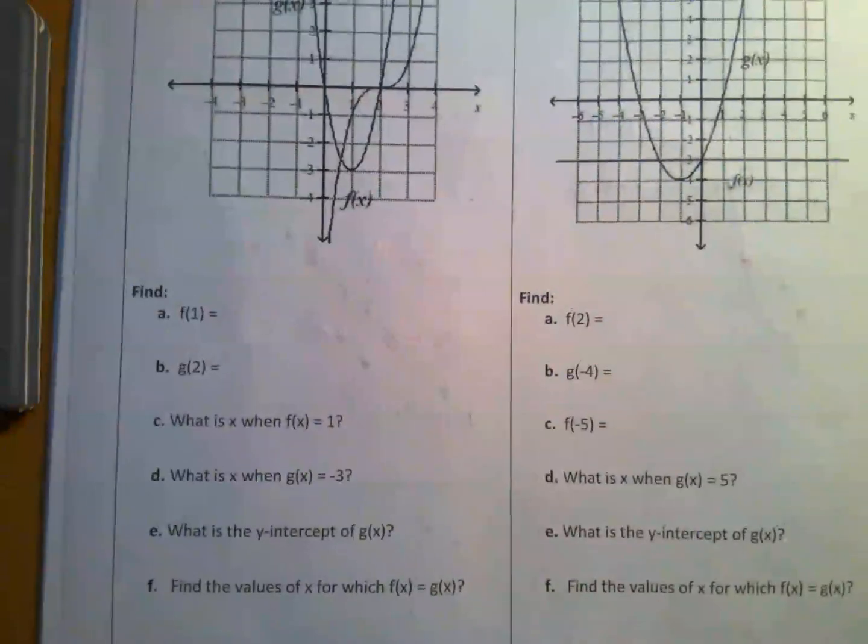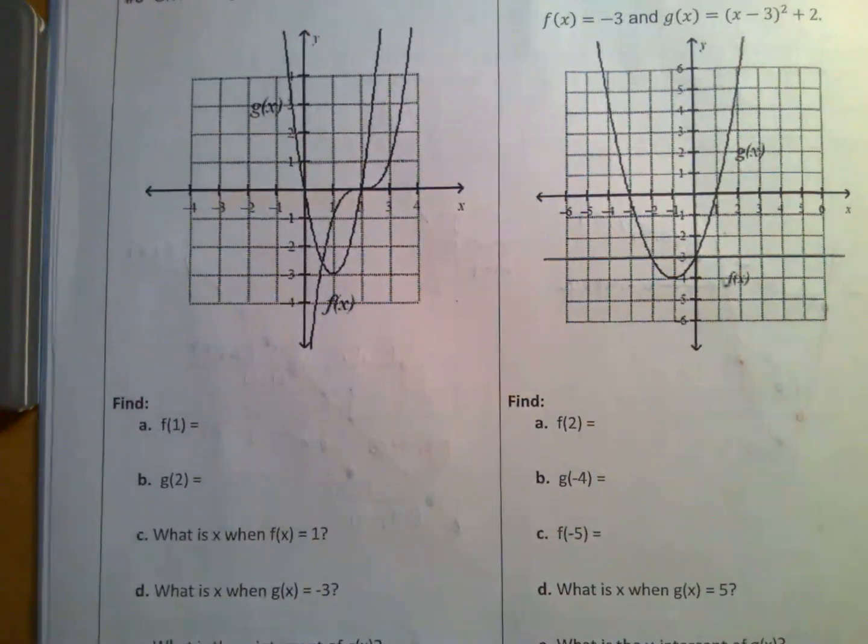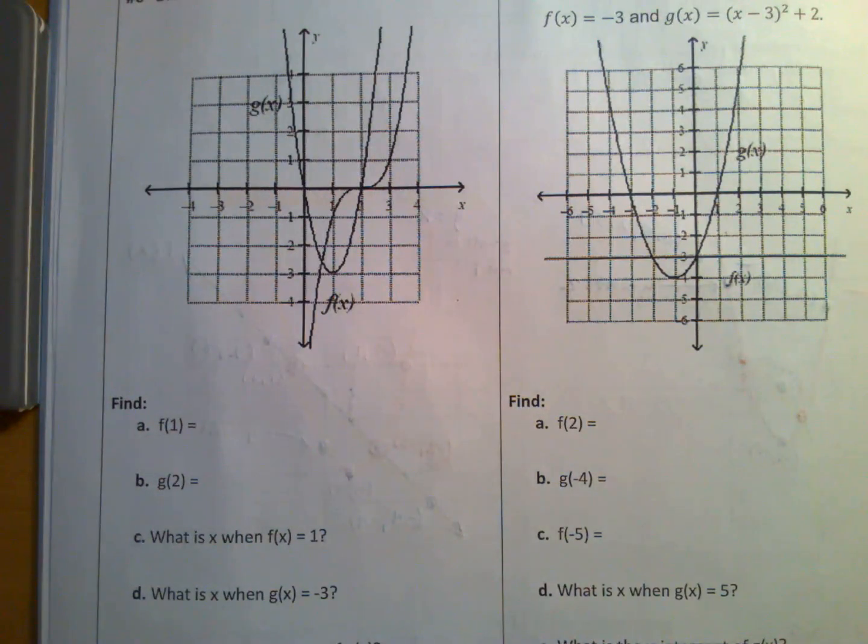You're going to try these problems out here. Give them a try first on page 48. Once you do, we can come back to the video so we can double check your answers. So we're going to pause the video for a moment so you can try these out.